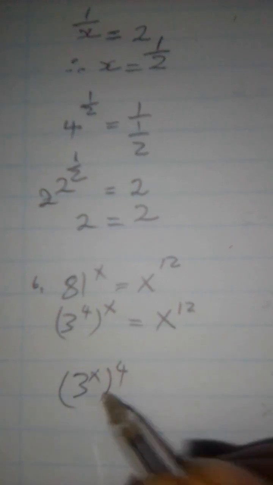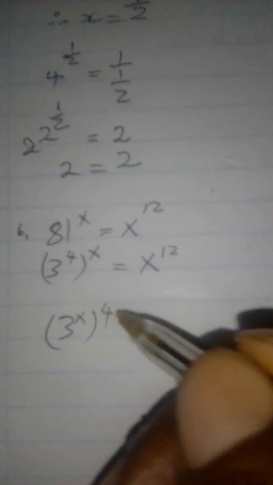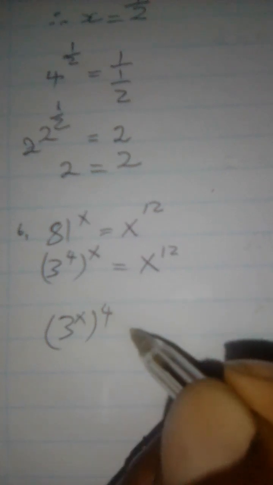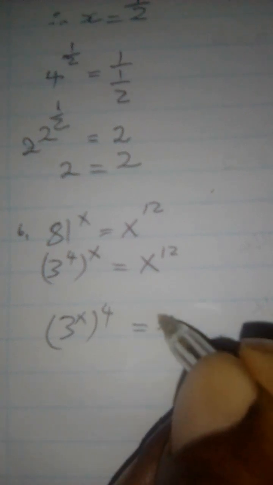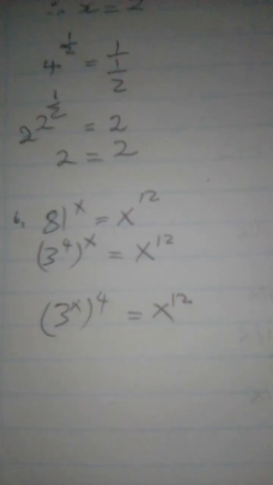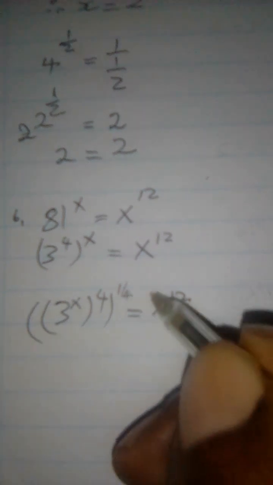So 3 raised to x into 4, like they've exchanged places, just like in our previous example, equals x to the 12. So I'm going to raise both sides by 1 over 4 just to get rid of this 4.